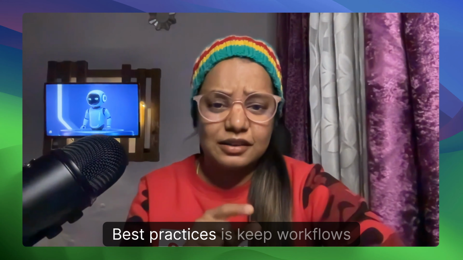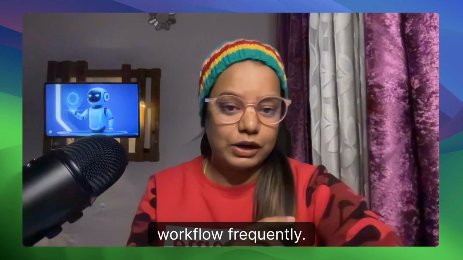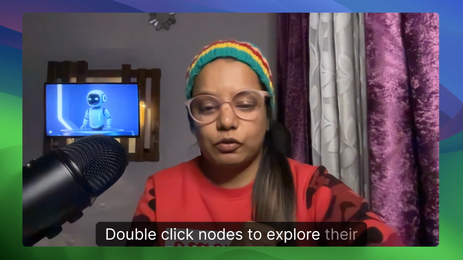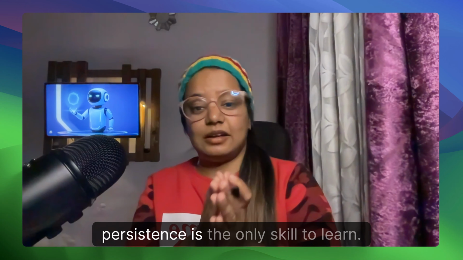Best practices: keep workflows inactive while building. Use test workflow frequently. Double click nodes to explore their settings and the documentation. And persistence is the only skill to learn AI agents.